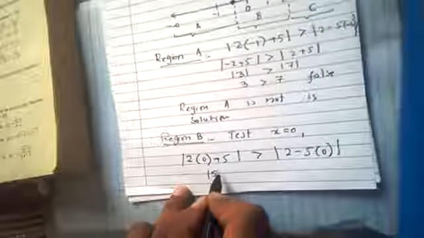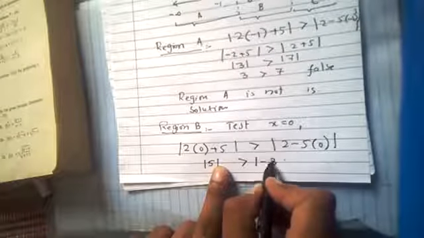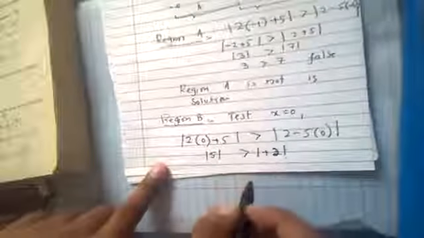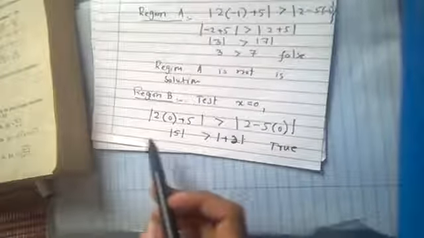When you put x is equal to 0 in your inequality, it becomes |2 times 0 plus 5| is greater than |2 minus 5 times 0|, and this is |5| greater than |2|, which means 5 is greater than 2, and therefore it is true. Therefore the region B is in the solution set.